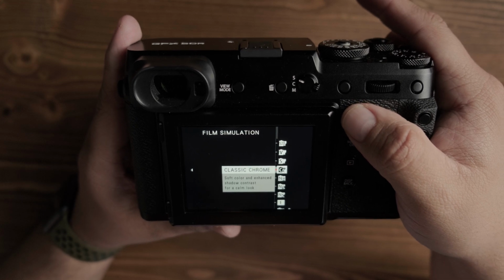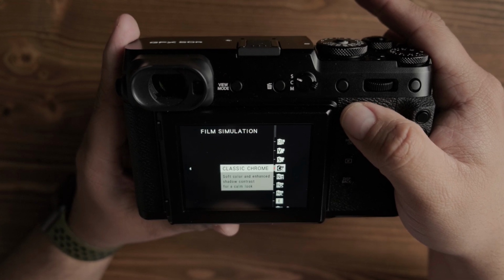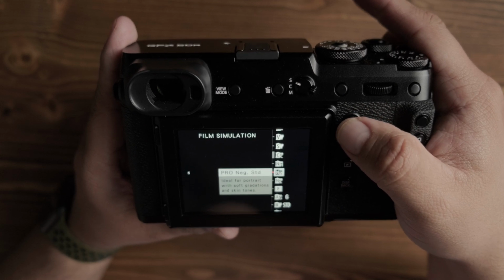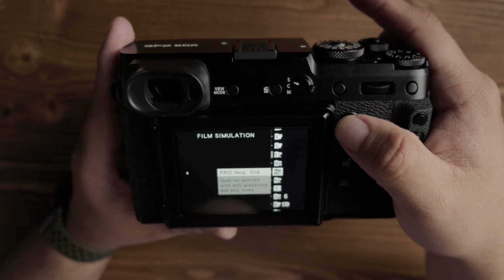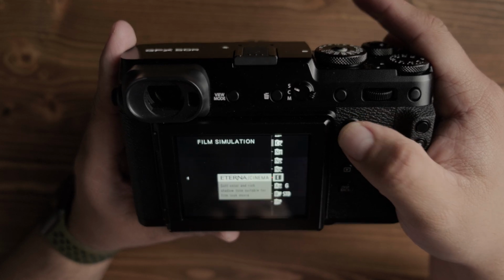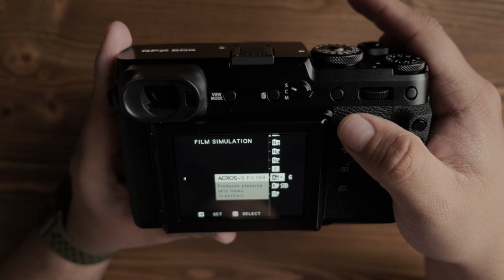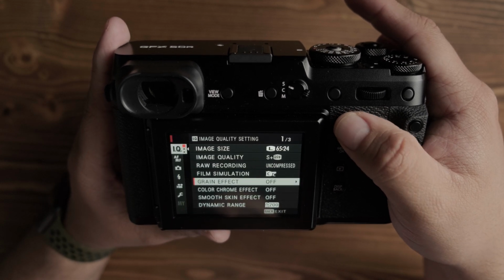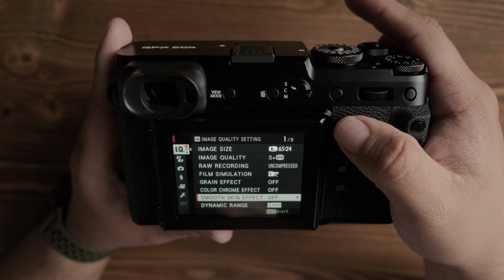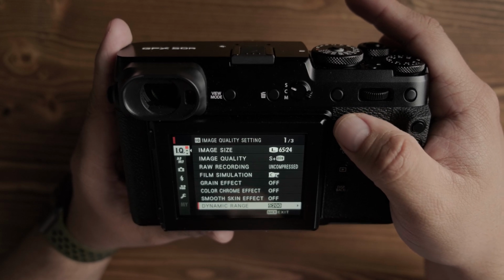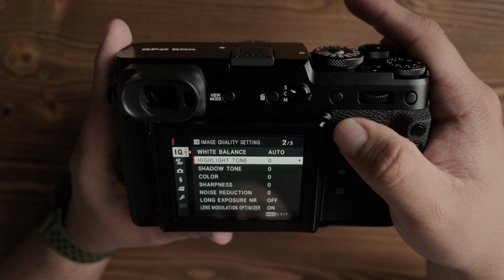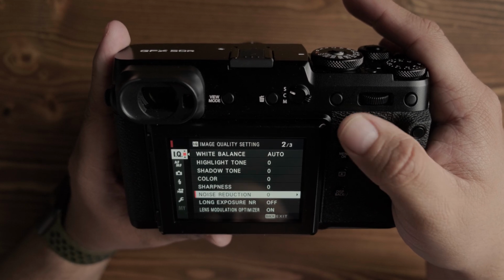Occasionally, if I know I'm going to be photographing landscapes and I want it to be black and white, or if I'm photographing editorial, journalism-style shots, I will also shoot in my Acros, and I usually shoot Acros plus G filter. Grain effect, color chrome effect, smooth skin effect, all of those are off. My dynamic range I keep at 200. White balance I set to auto. I don't adjust any of the color, sharpness or whatnot.